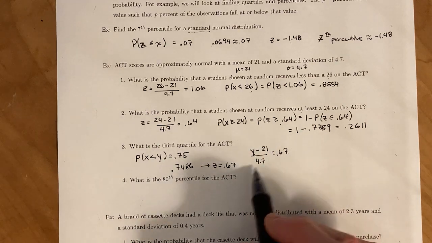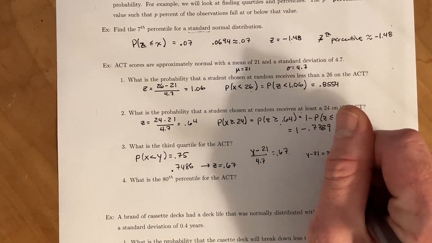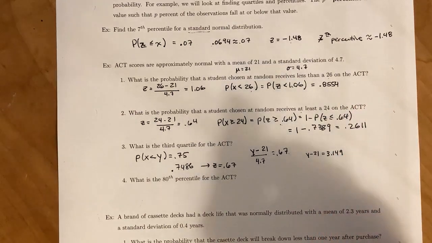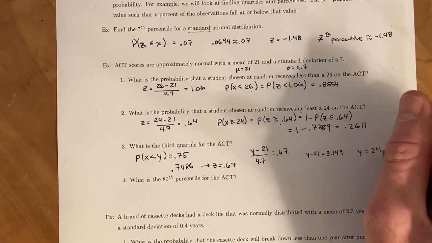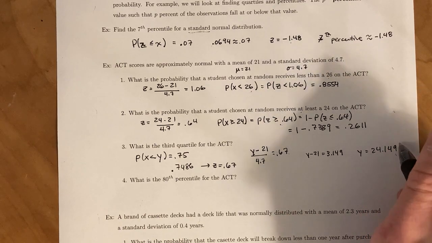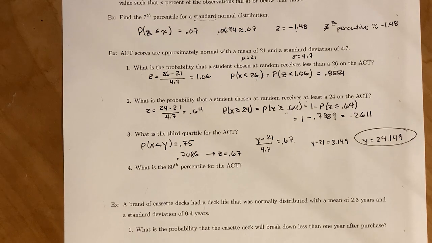You multiply both sides by 4.7, you get y minus 21 equals 3.149. Then you add 21 over, and we end up getting y equals 24.149. This is the score for the third quartile.